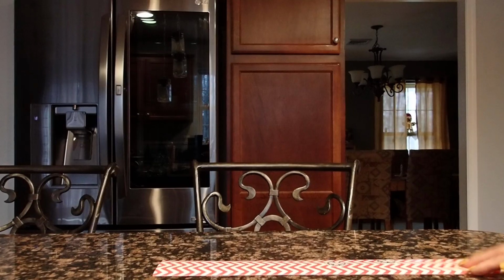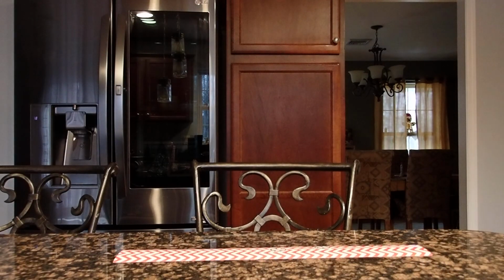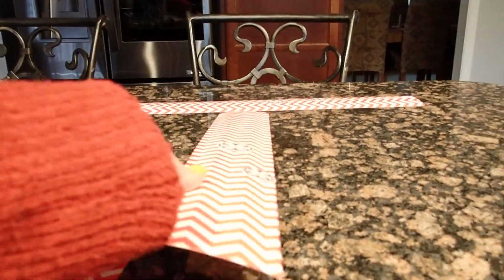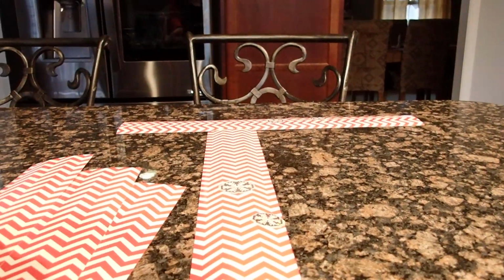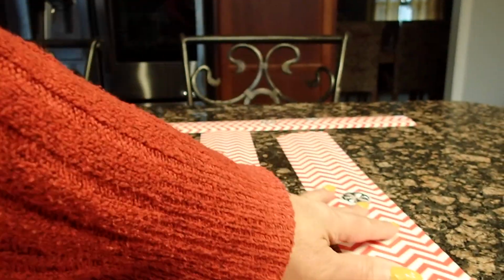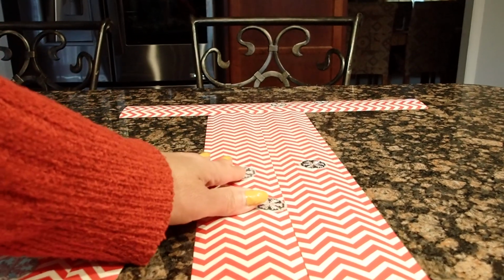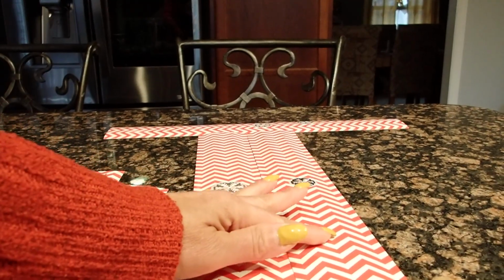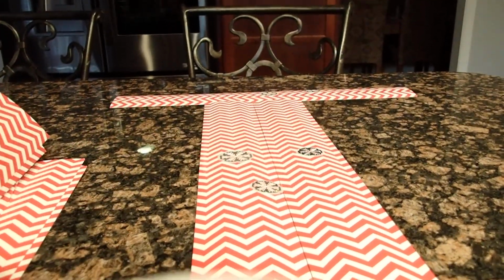So I want to use one at the end here, right there at the end. And I want to use one right here and the other one right here, like a walkway. Like there.